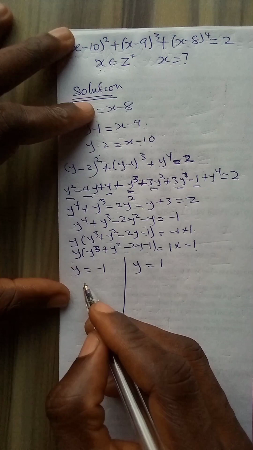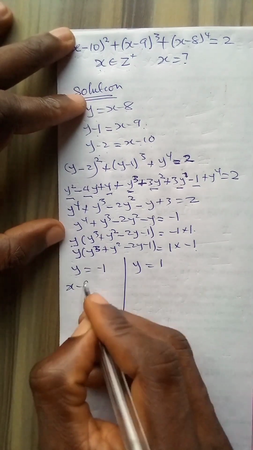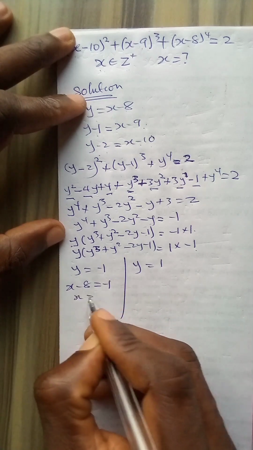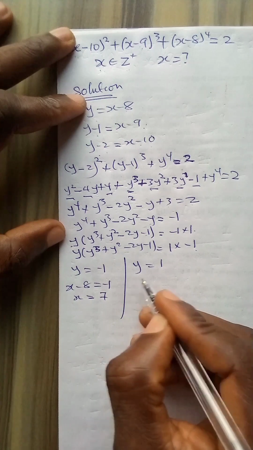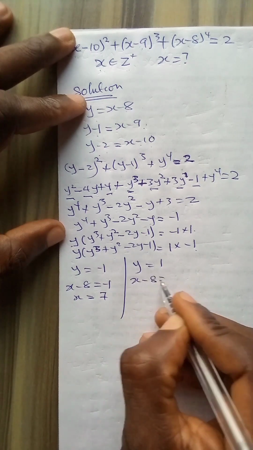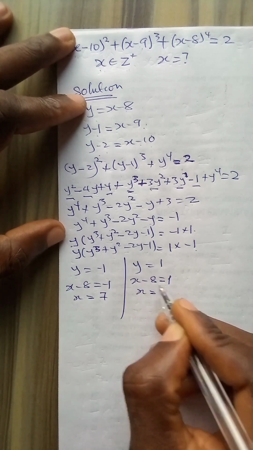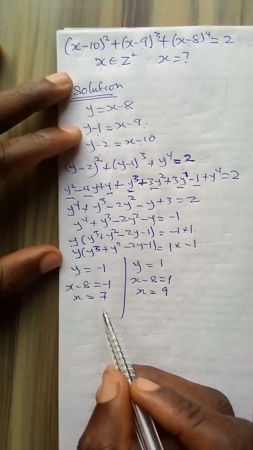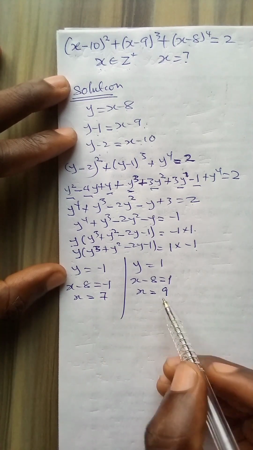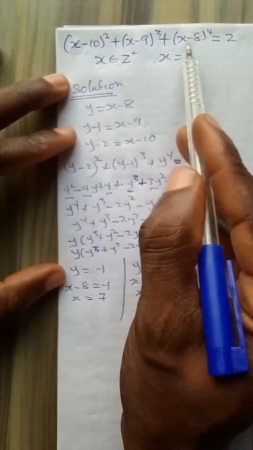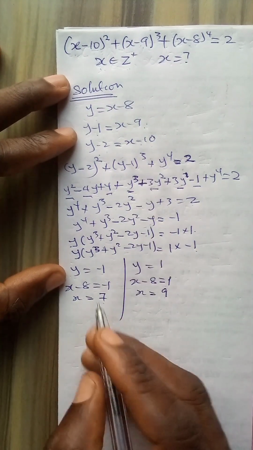So let us first of all find the value of x when y equals minus 1. So x minus 8 is minus 1, and x equals 8 minus 1, which is 7. In the second case, x minus 8 is 1, and so x equals 8 plus 1, which is 9. So let us now check if x equals 7 and x equals 9 are solutions to the original equation by substituting the values 7 and 9 for x respectively.